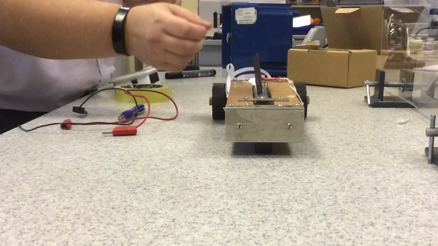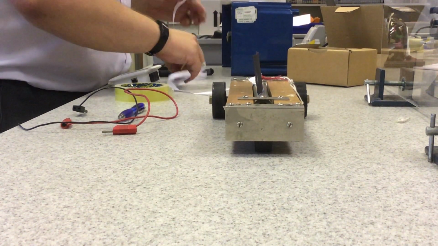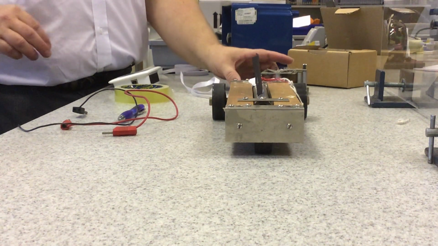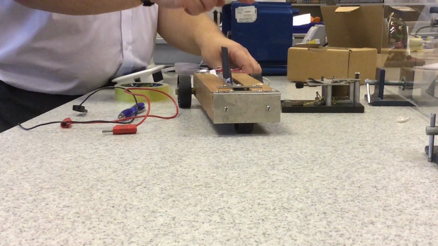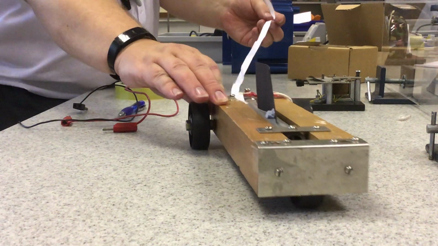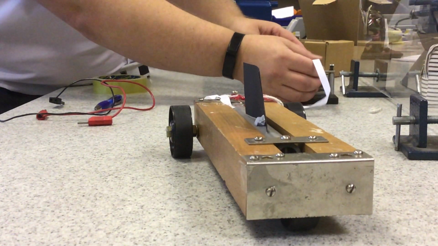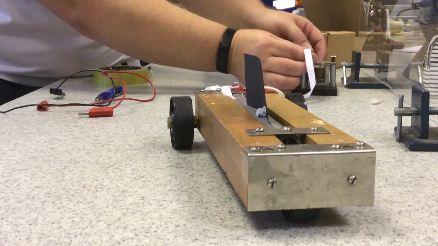Now, the second part of the ticker timer consists of this device here, which contains a hammer and a piece of carbon paper. Carbon paper is used for leaving imprints, dark spots on things. Now, there's a hammer here, and I'm going to connect the hammer to my power supply.